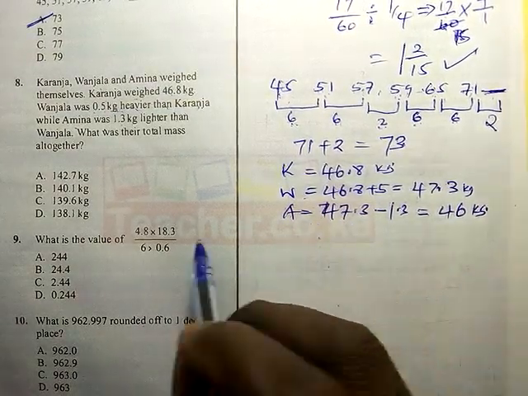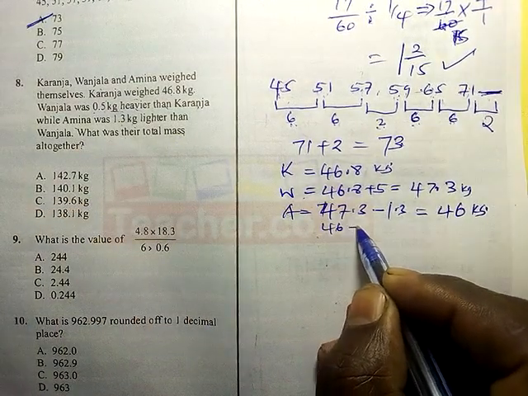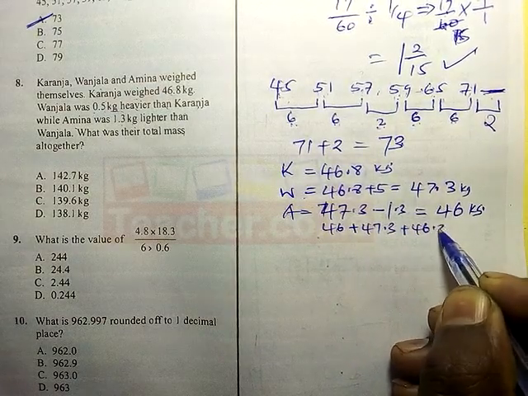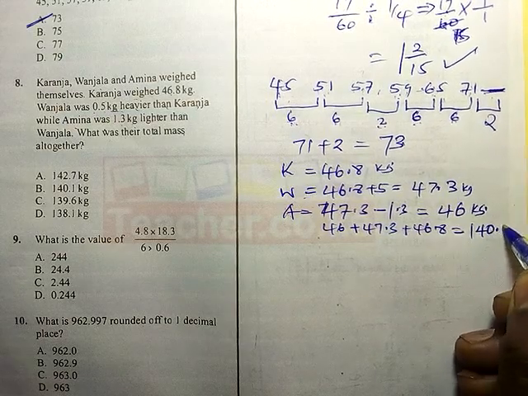So the total, what is their total mass? You add 46 plus 47.3 plus 46.8. This one gives 140.1.